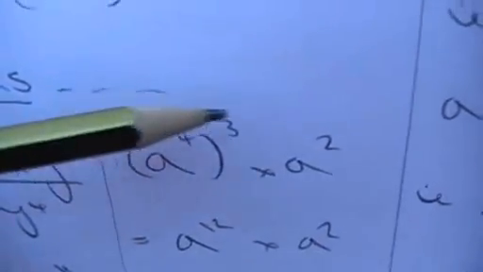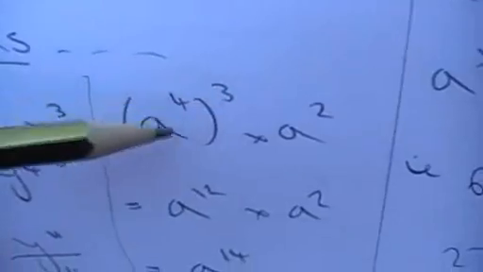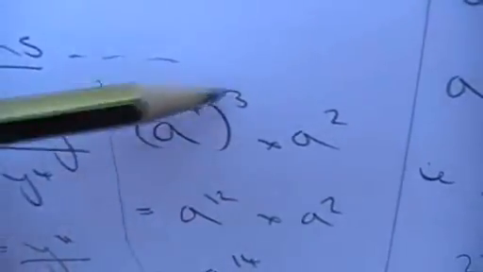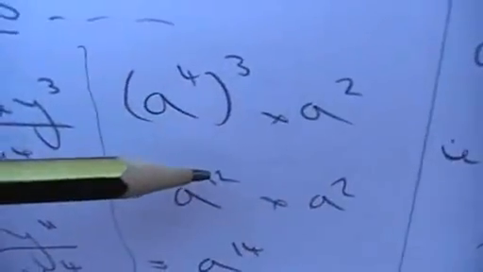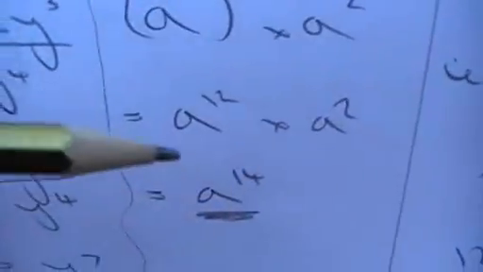When you've got a power to a further power, times that. So do the power to the power first. The rule there is you do 4 times 3 to get 12. Then a^12 times a squared. The rule is that you would add them to get a^14.